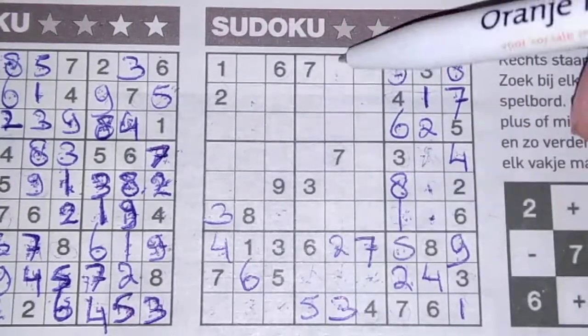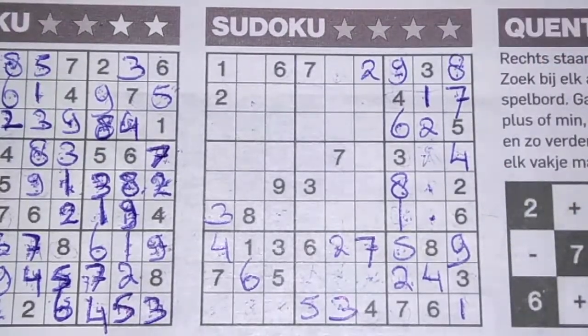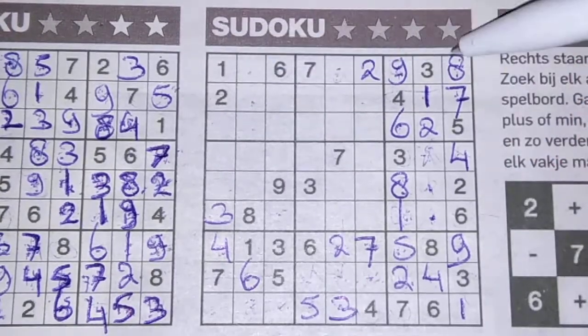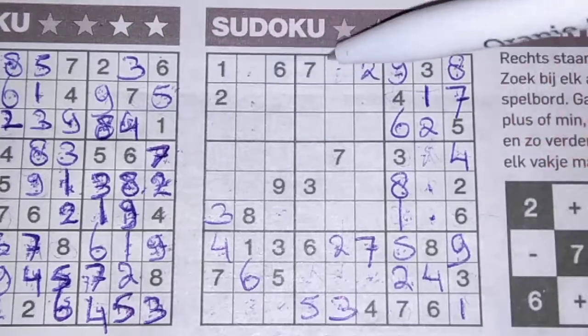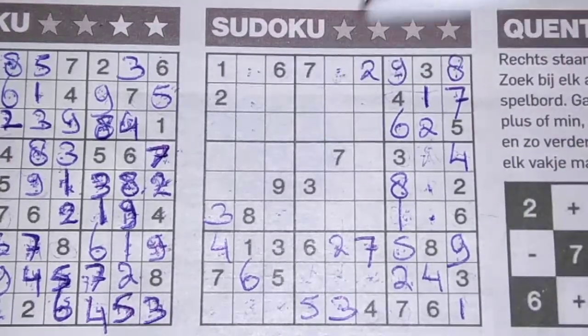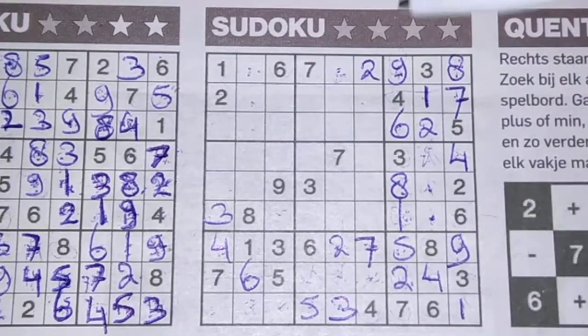But I see here 2. No 2 there. 2 should be here. 2 numbers left for the first row for the numbers 4 and 5. I cannot fill this yet. Need to wait.